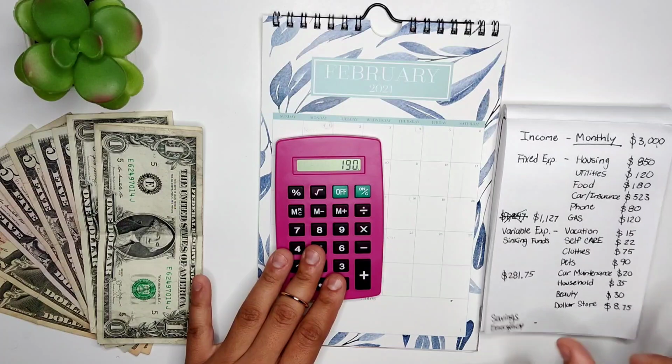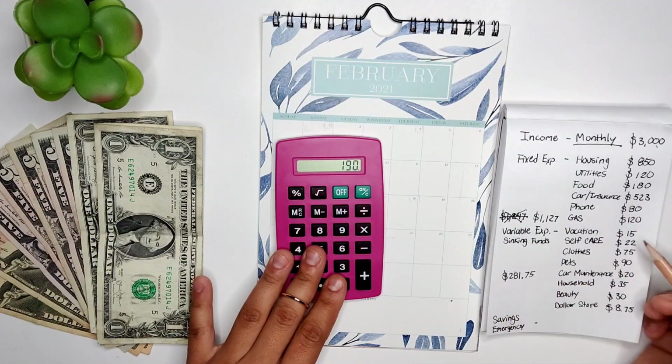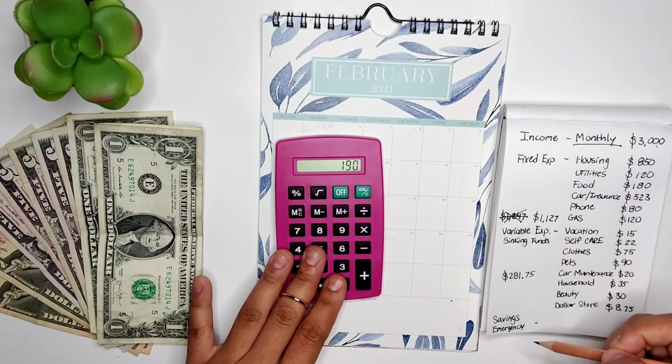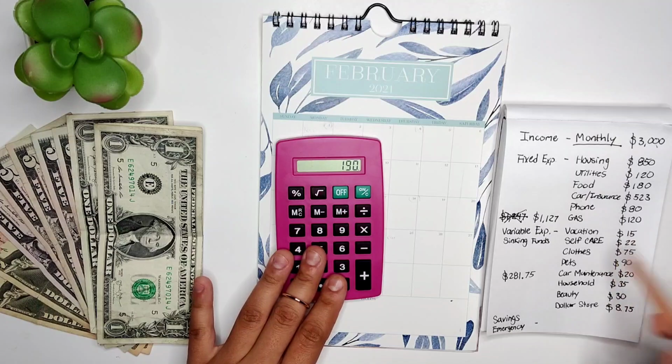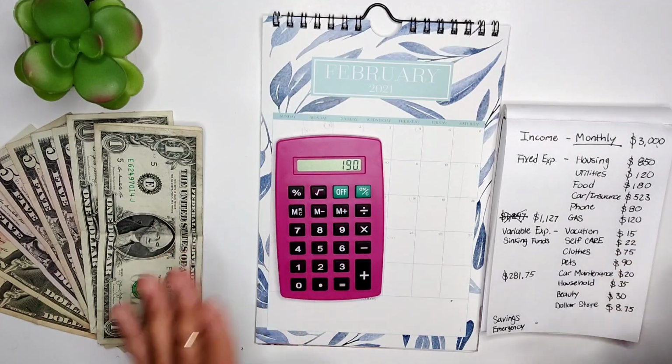Then we can do that whole thing again, placing what numbers we want in each category, and the leftover can be in your savings, or you can do your savings first and then use that number that's subtracted from your savings. So I hope that makes sense.